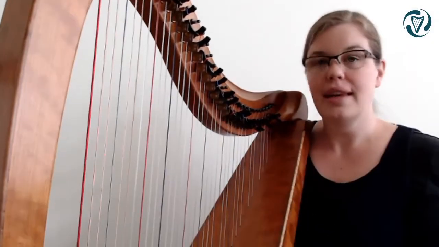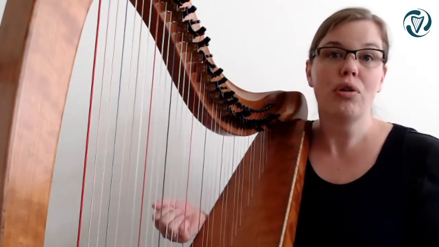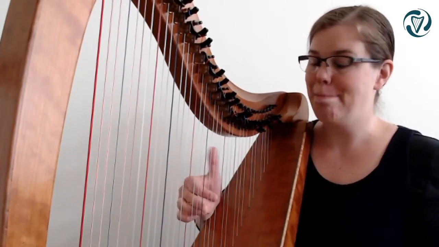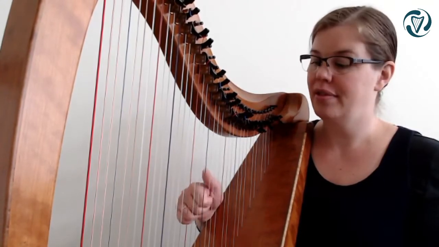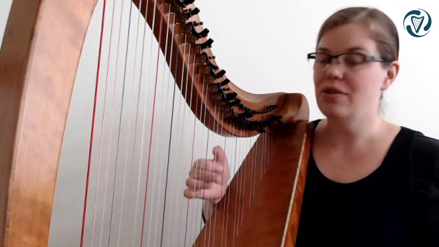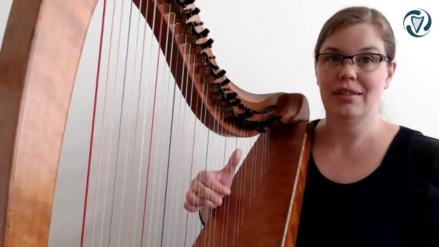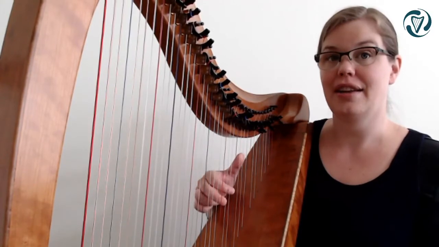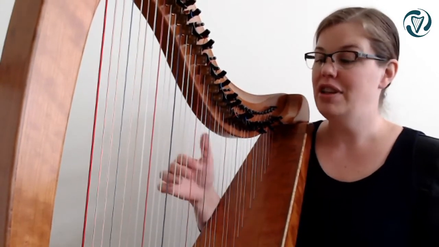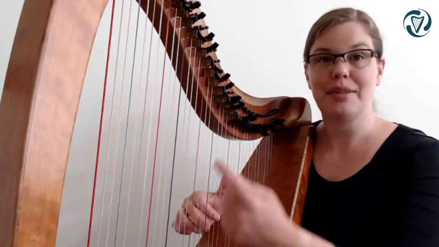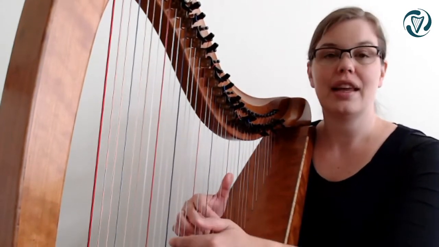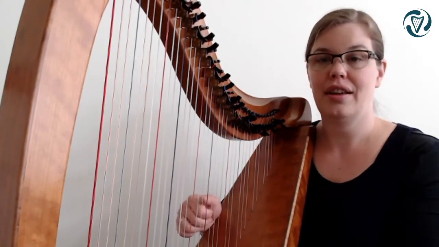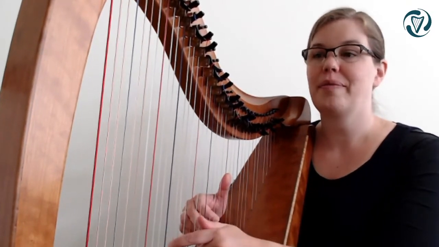Well done. The other thing we did was use the whole chord in the right hand. So a G chord would be G, B, and D. Then a C chord would be C, E, and G. A D chord would be D, F sharp, A. If we do this together with the left hand playing one note, only the G, it's going to sound like this.